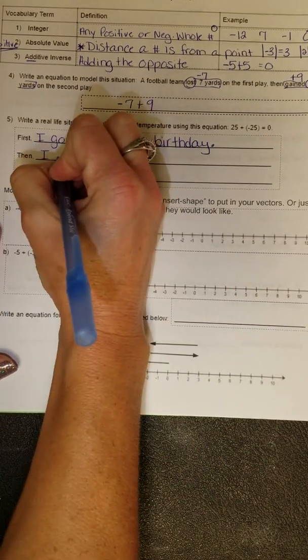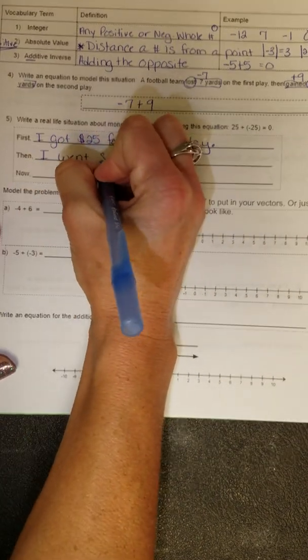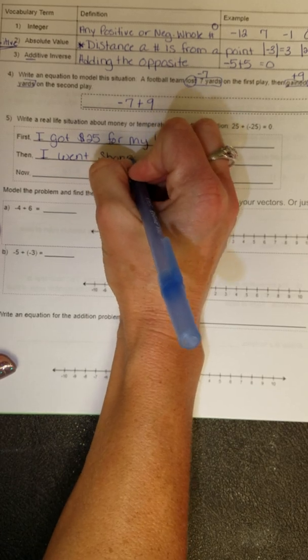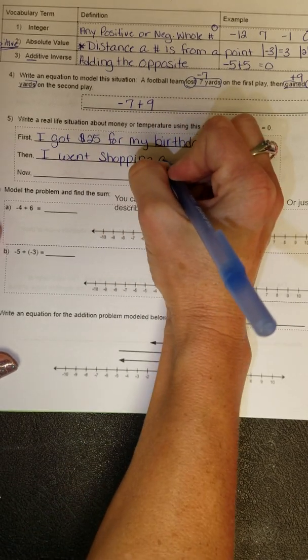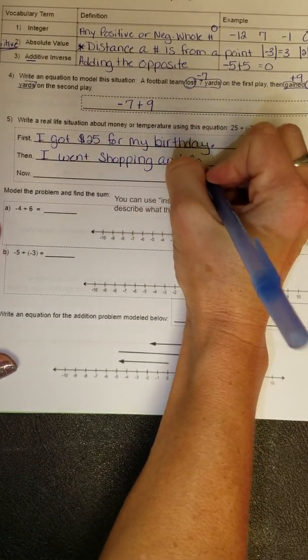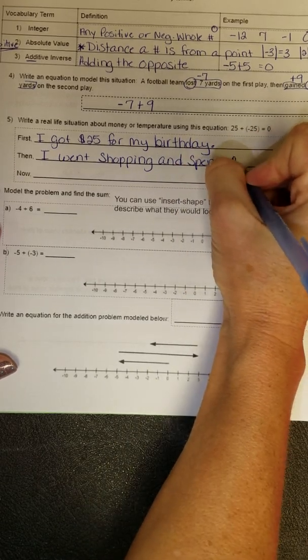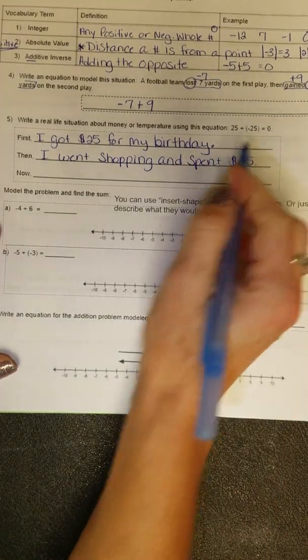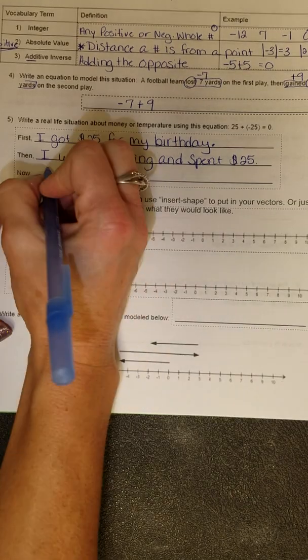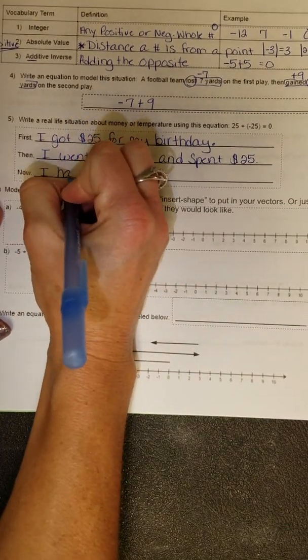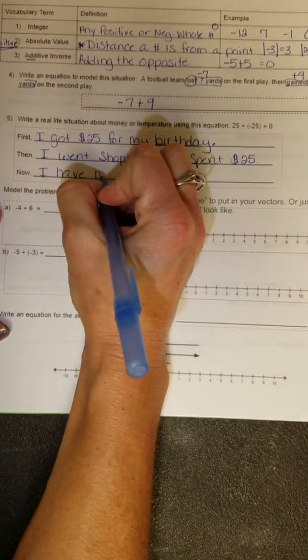Then I went shopping and spent $25 because spending $25 is like subtracting it. Now I have no money.